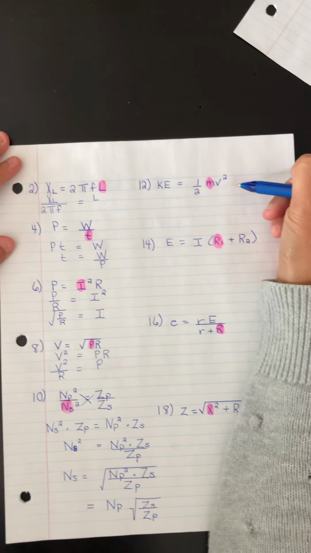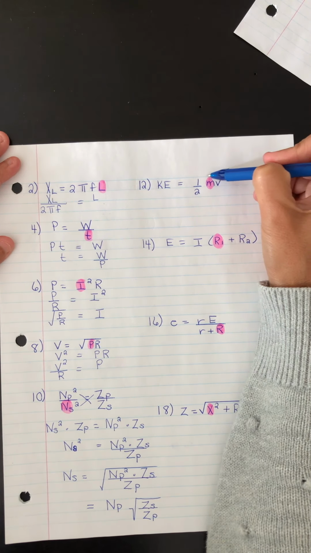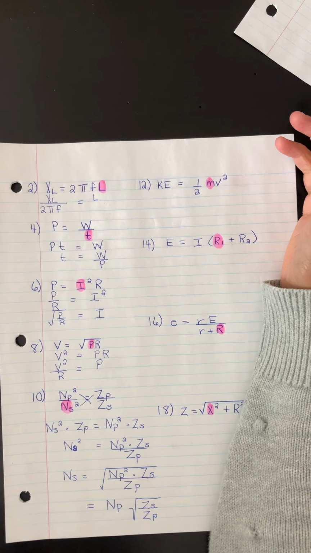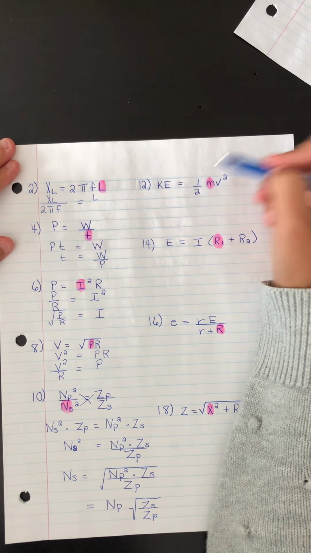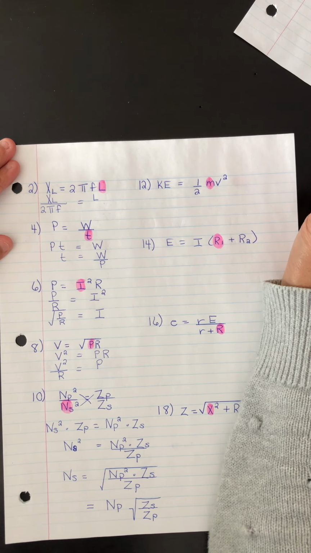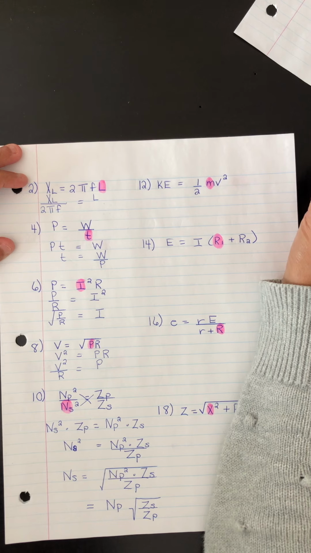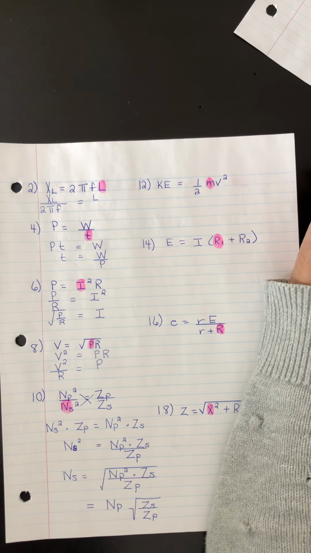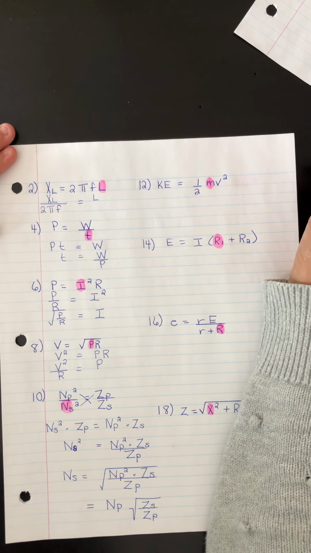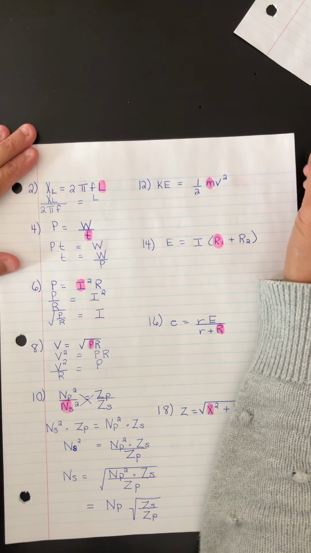Okay, here's number 12. Kinetic energy is 1/2 mv squared. To get the m by itself, we have two things to eliminate. The fraction 1/2 and the multiplication by v squared. How can we eliminate the fraction of 1/2? Well, we can divide the other side by 1/2. But dividing by a half is the same as doubling or multiplying by 2.